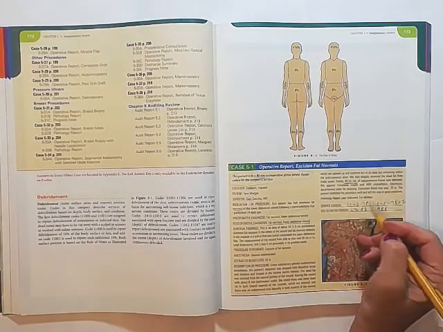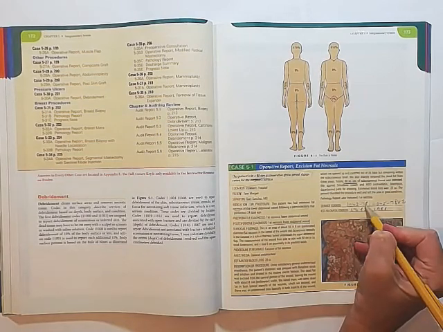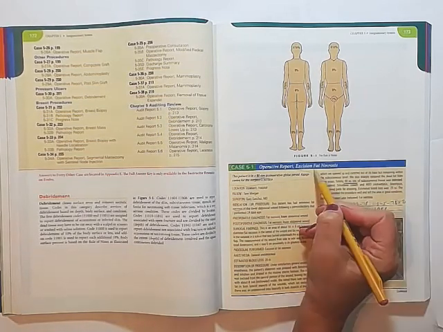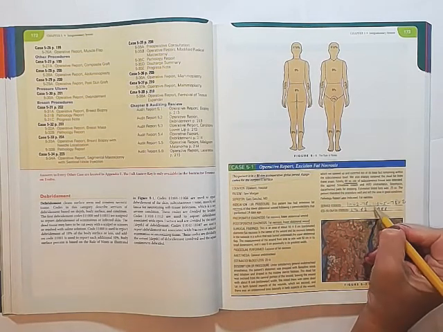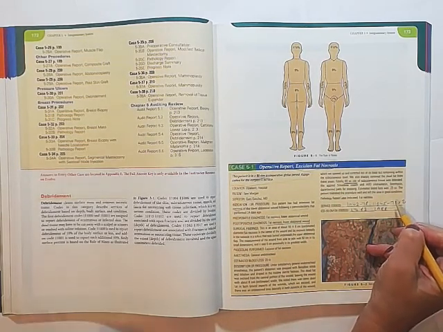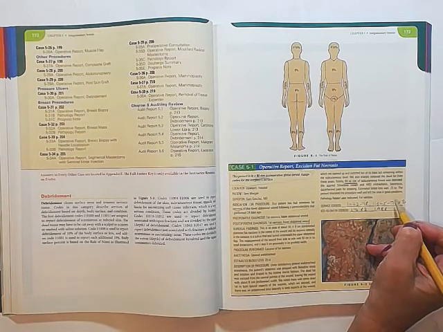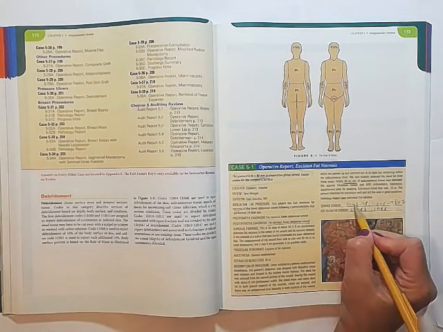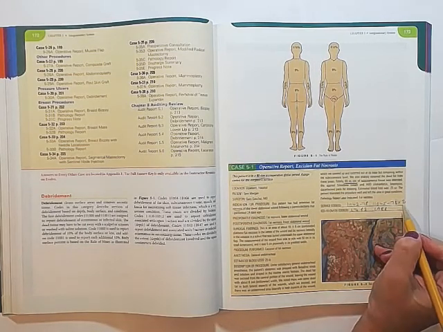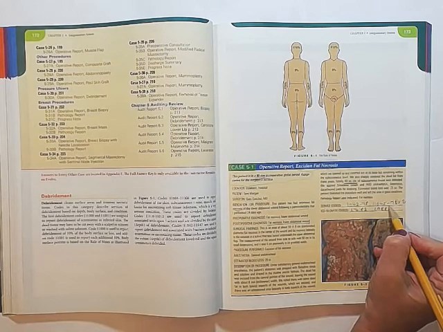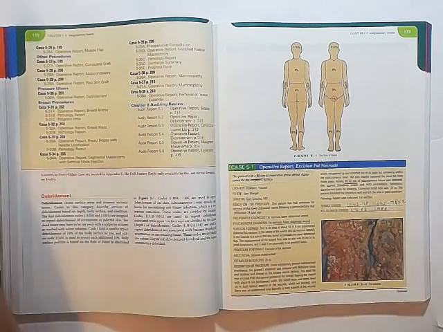So the code's going to need to be 11042-78 for that unplanned return. Nobody plans on having necrosis after a surgery. And then 11045-78 times 2 for that extra. So this is 20 square centimeters, and then this is another 40.